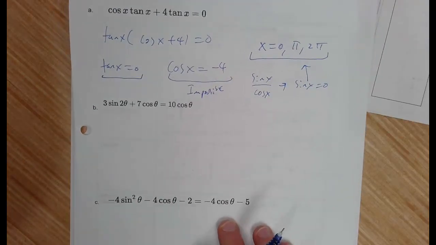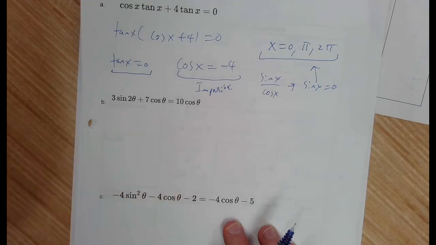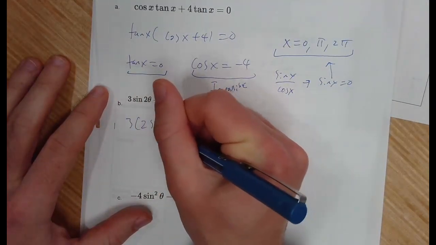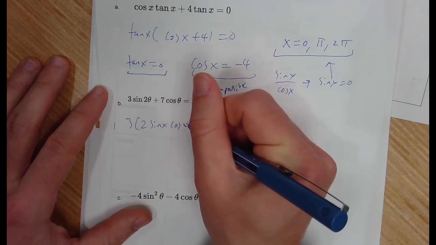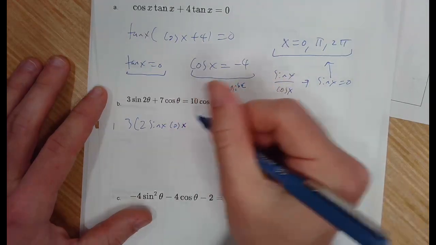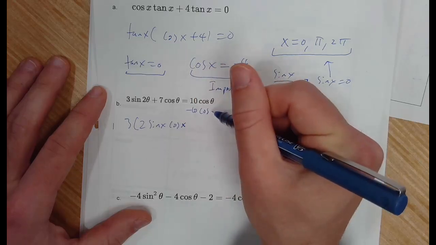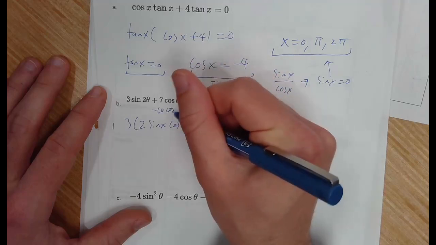All right. Another problem here, this one is a double angle identity. So see, we got the double in there. That's an indication we got to convert. So we're going to change this to 3 times 2 sine x cosine x. And then I'm going to move this over, minus 2 cosine theta. Sorry, I should be writing in theta. Minus 2 tan cosine theta.